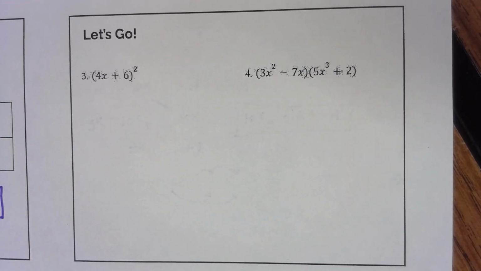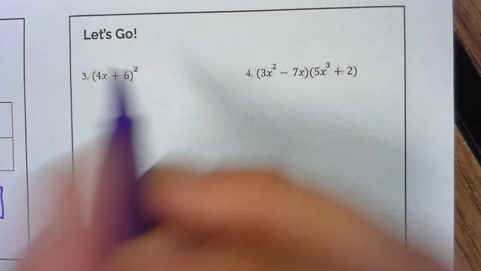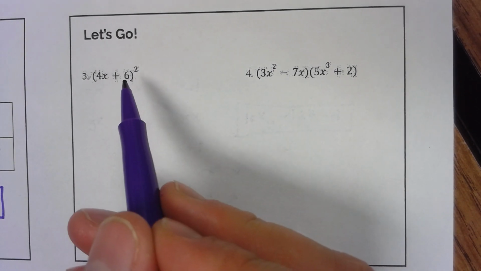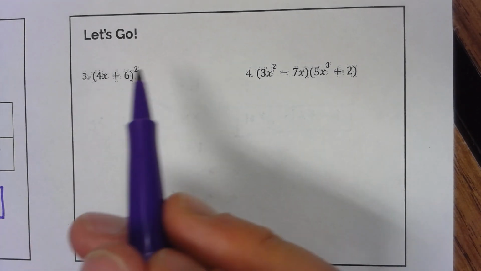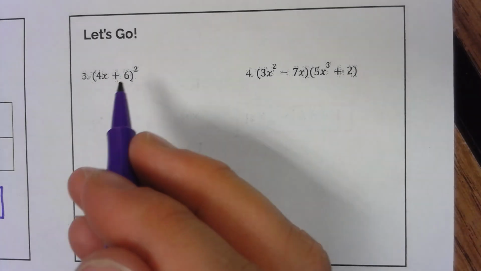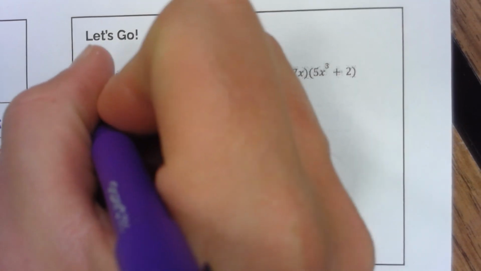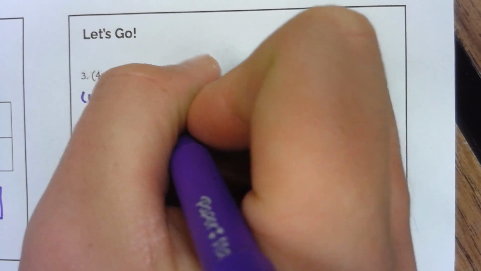First off, the squaring. Always when we see these exponents, we should start with what does it mean to square that term? It means to multiply it by itself. This is not an exponent property where I can take the 6 and call this 6 squared and the 4x and call it 4x squared. Right? To square something, it means to multiply it by itself. So when I see 4x plus 6 squared, that really means 4x plus 6 times another 4x plus 6.